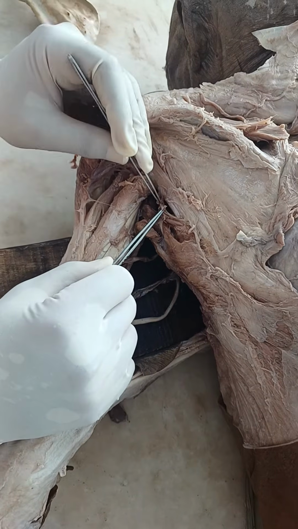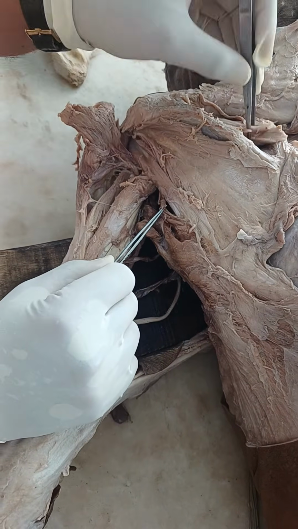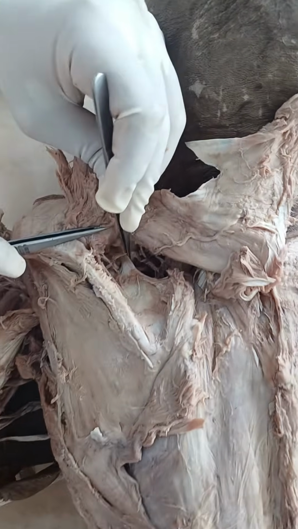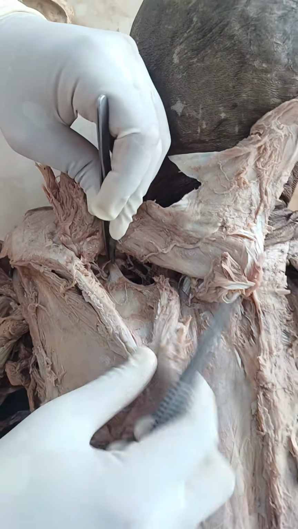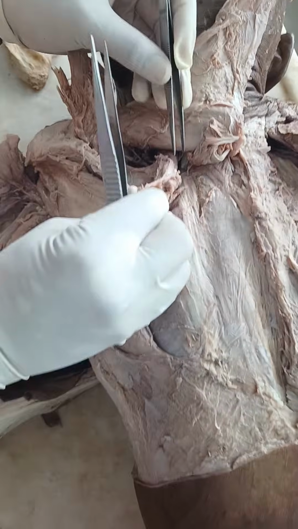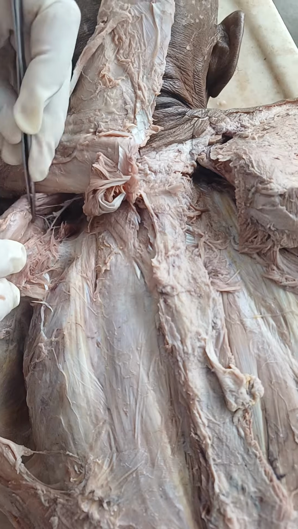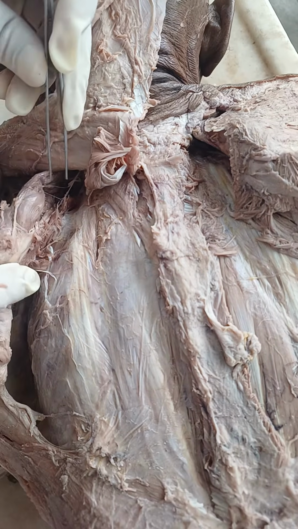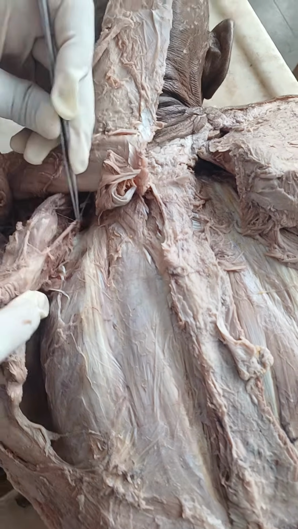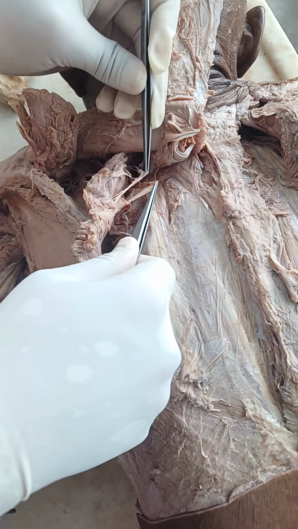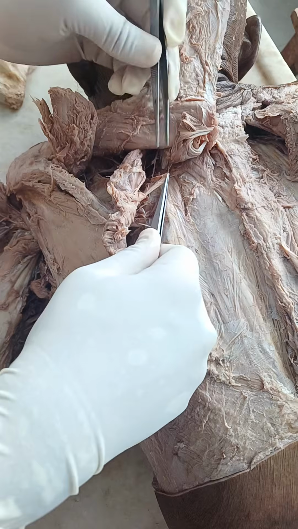So this is the circumflex scapular artery, this is the suprascapular artery, and at the medial border there is the deep branch of the transverse cervical artery. These are the three arteries which make the anastomosis around the scapula, and along with it there is the dorsal scapular nerve.